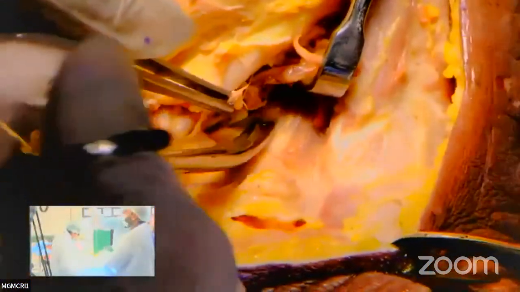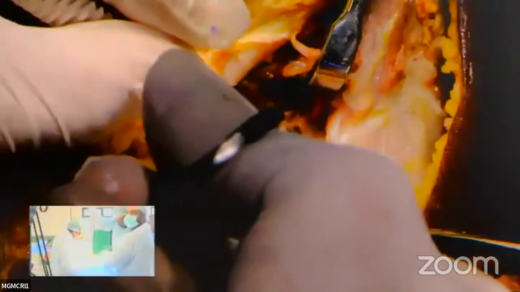So this is the lingual nerve here. Hypoglossal nerve below. Lingual nerve above. In between, you have your submandibular gland duct. These three structures seeing is quite important. We'll spend some time, show it, and then move on.